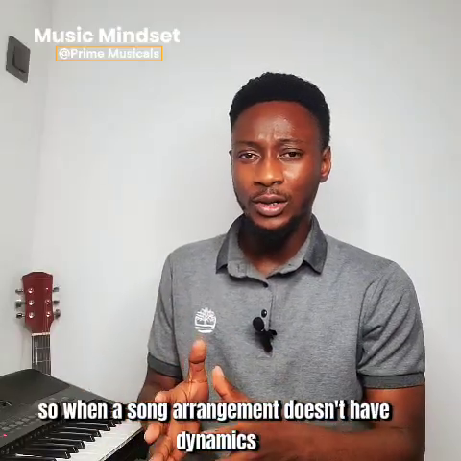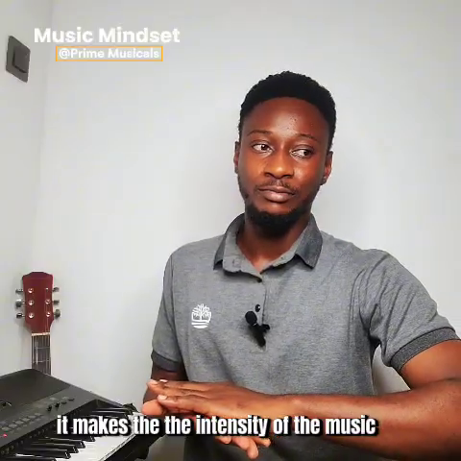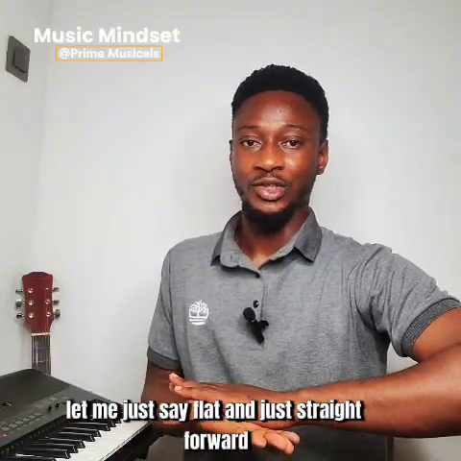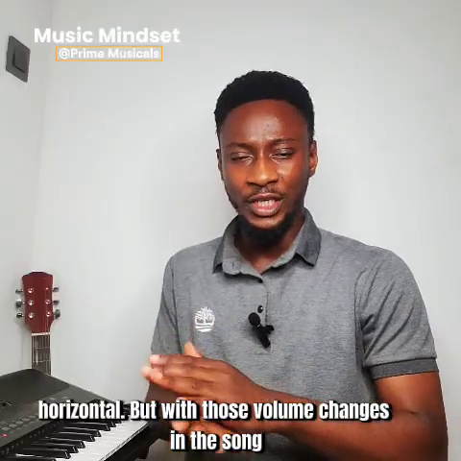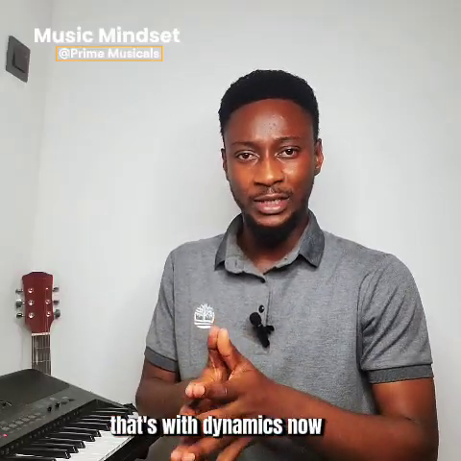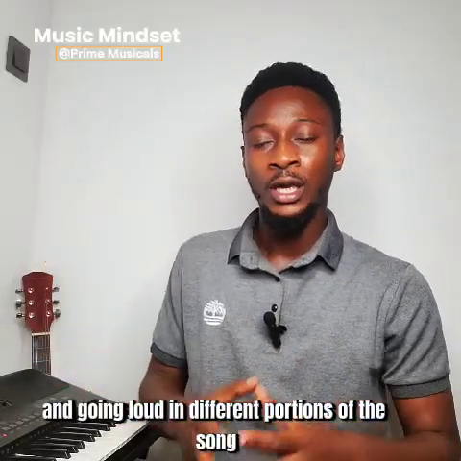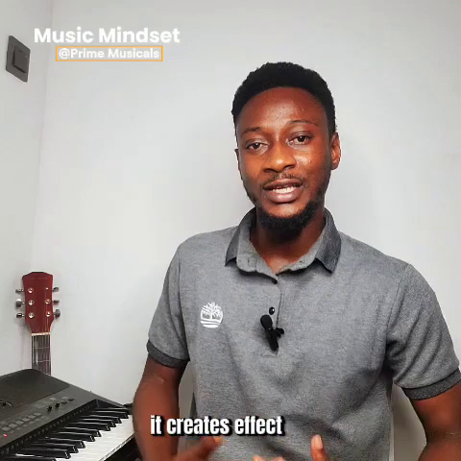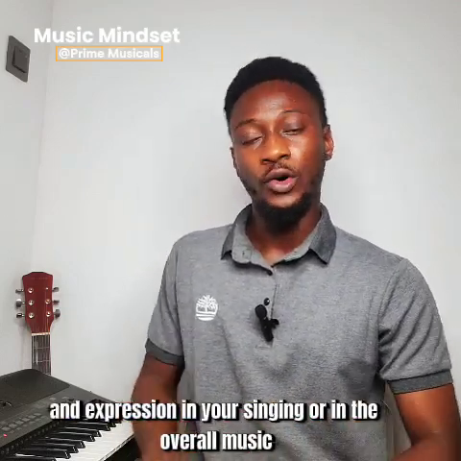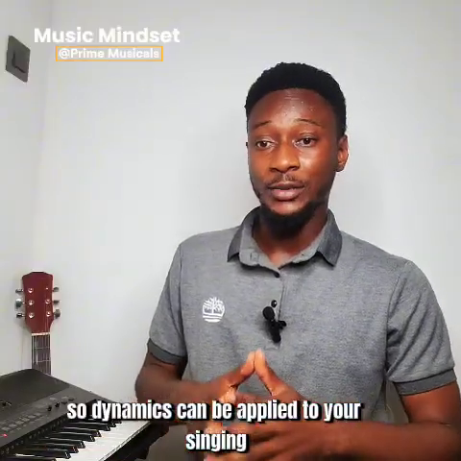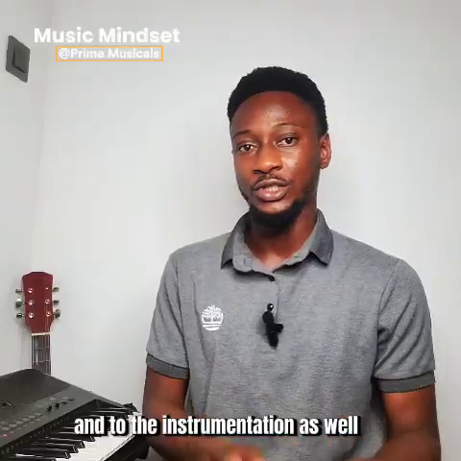So when a song arrangement doesn't have dynamics, it makes the intensity of the music flat and just straightforward, horizontal. But with volume changes in the song, that's dynamics, going loud and coming soft and going loud in different portions of the song, it creates emotional interest, emotional effect and expression in your singing or in the overall music. So dynamics can be applied to your singing, to vocal harmonies of the choir, and to the instrumentation as well.